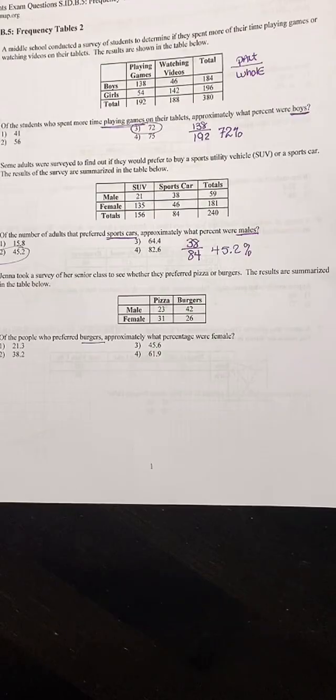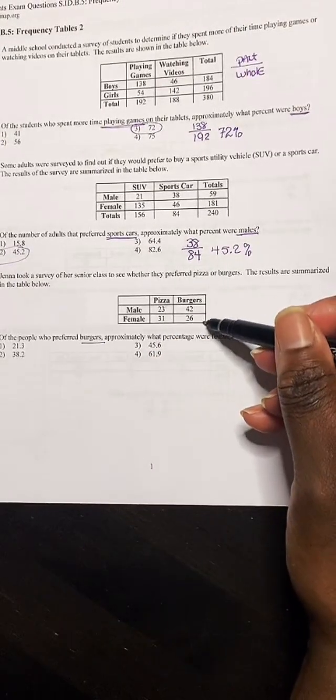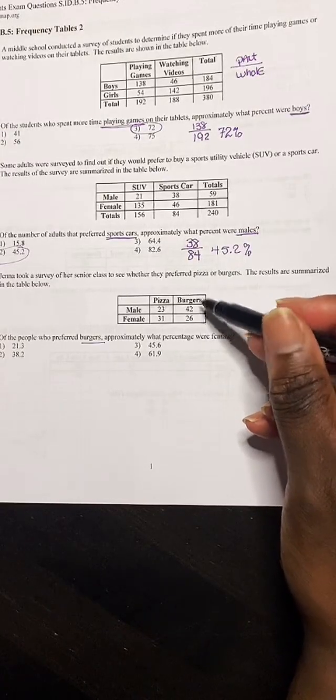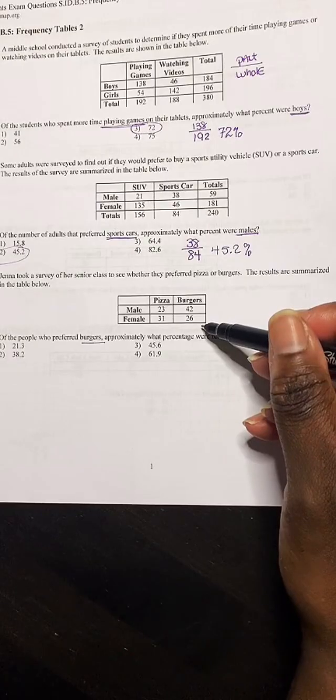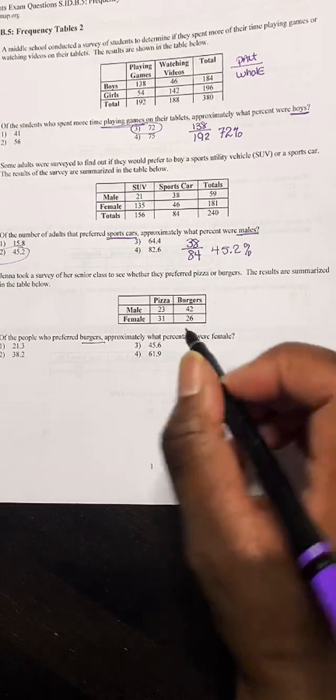All right, so if we're preferring burgers, we're looking at burgers. What was the total number of people that said burgers? A lot of you are telling me it's going to be 68.